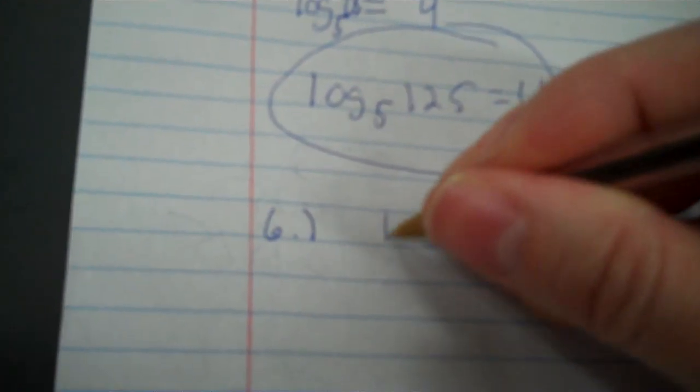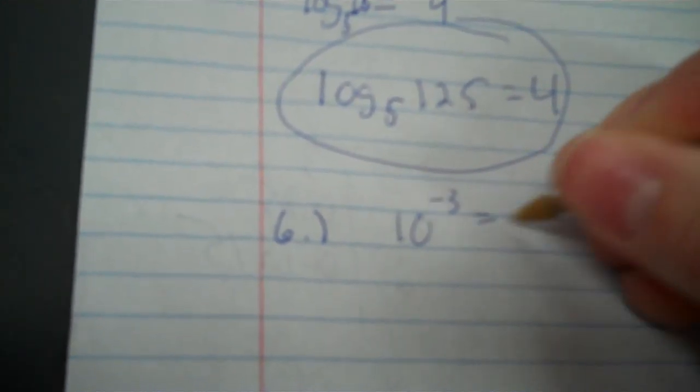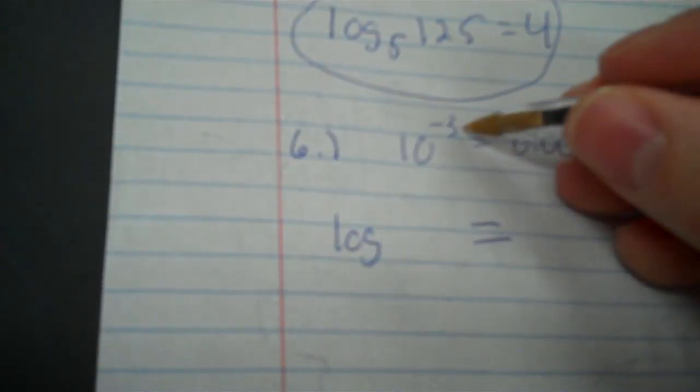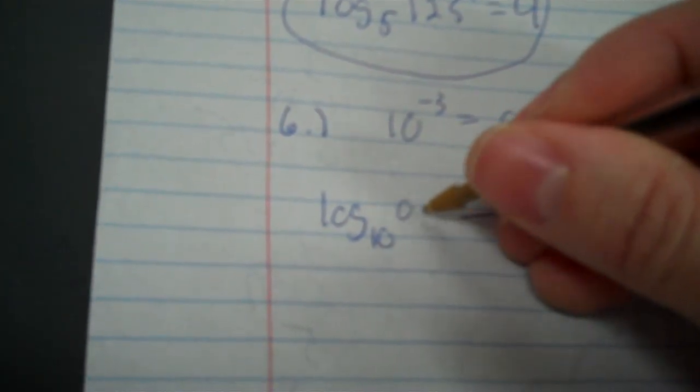Okay, number 6, doing the same thing. 10 to the power of negative 3 equals 0.001. So equals, write the word log, whatever the exponent is goes over here, and I put my 10 here, and then my product 0.001 here.